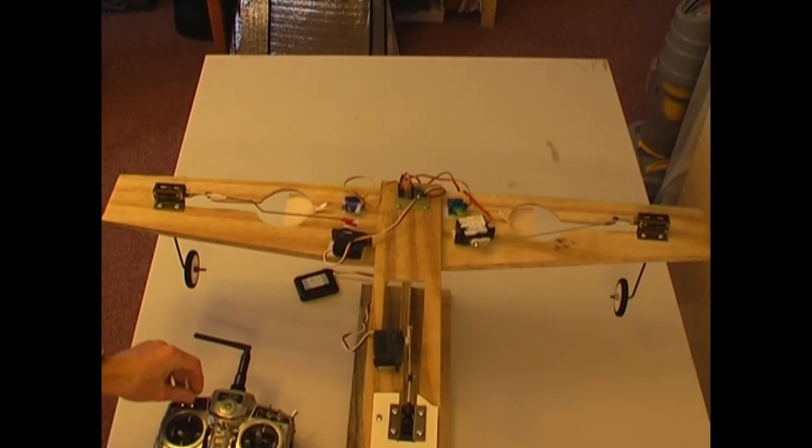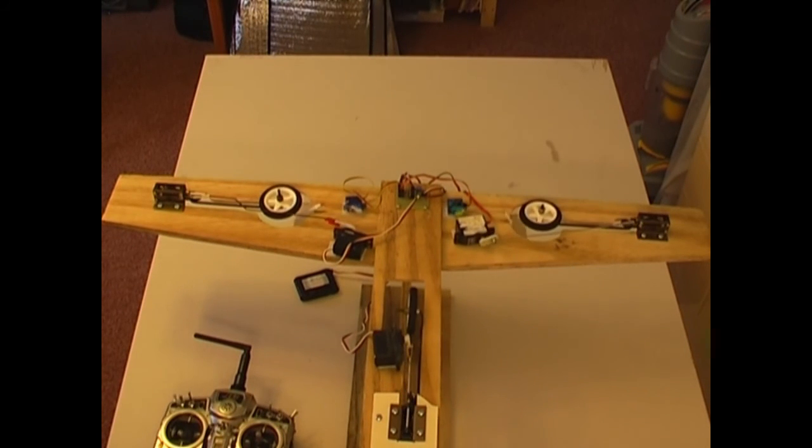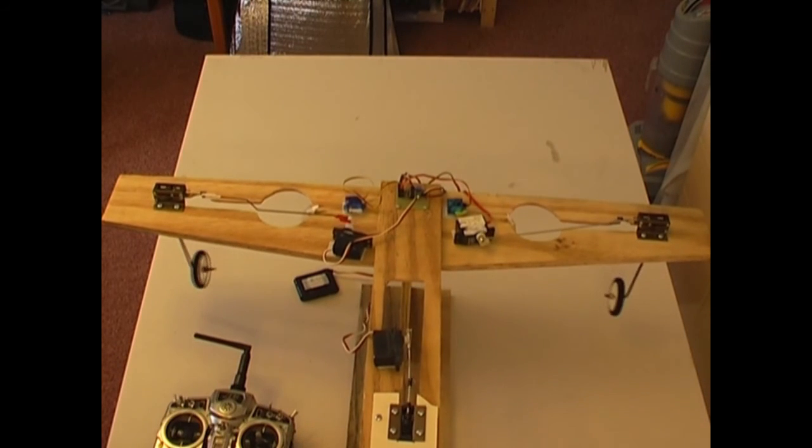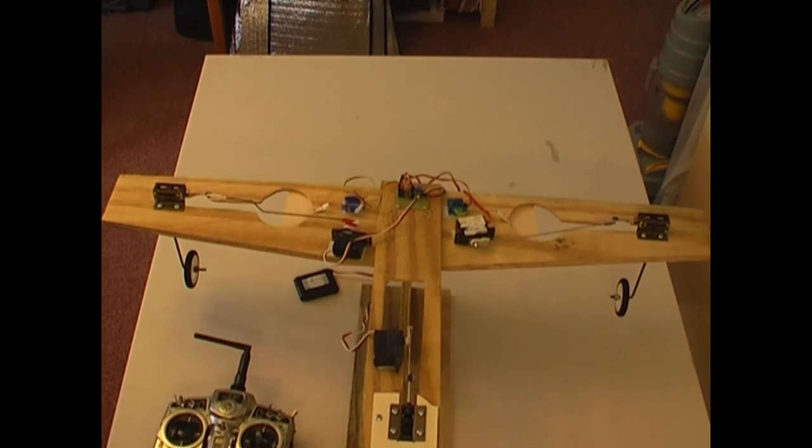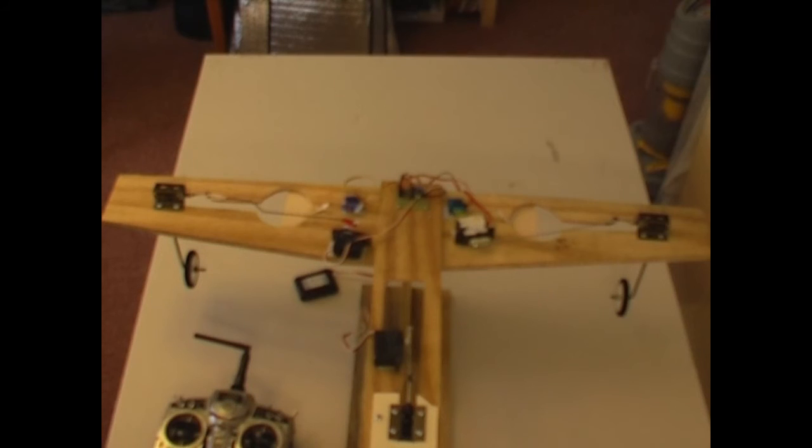So now when I raise the undercarriage, the doors open and close, and the difference this time is when it lowers, the doors will actually close after the gear. It's as simple as that for the door action, and that ends part 6.